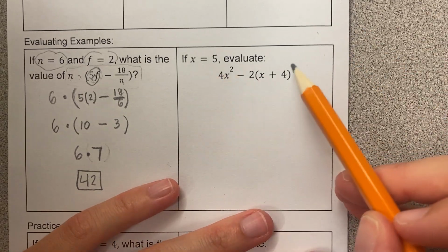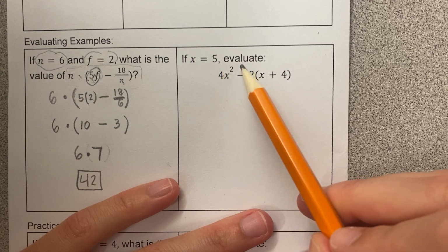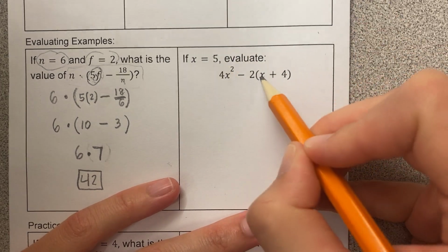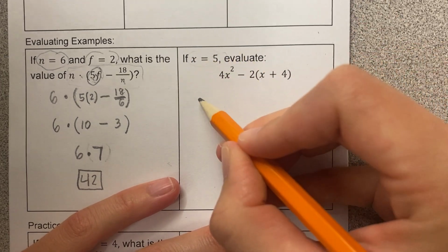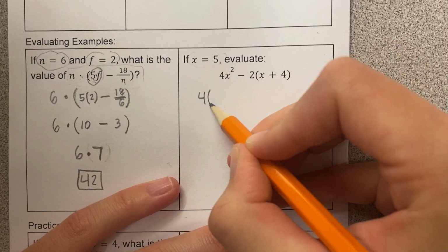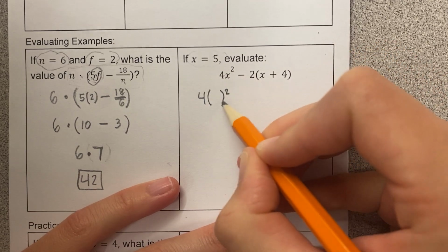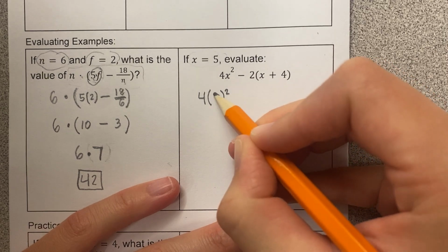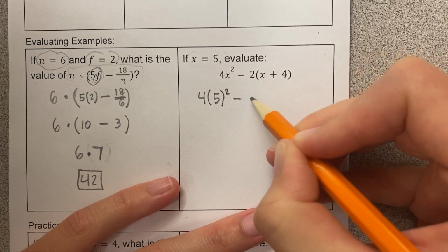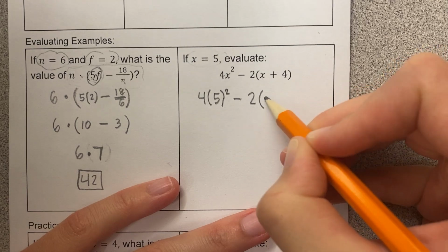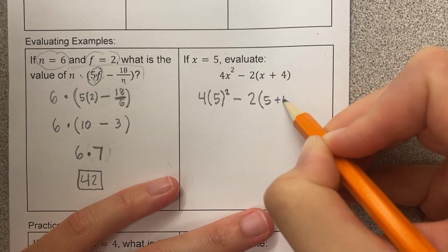Let's take a look here. If x equals 5, evaluate. So look, wherever I see x, I'm going to plug in 5 instead. So this is 4x squared. I'm putting parentheses there instead. 4x squared, I'm plugging in 5. Minus 2 times, this is x plus 4, I'm going to write 5 plus 4.